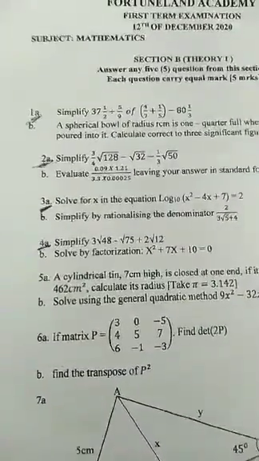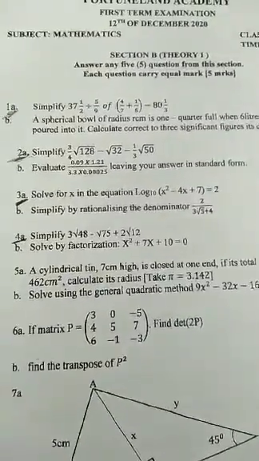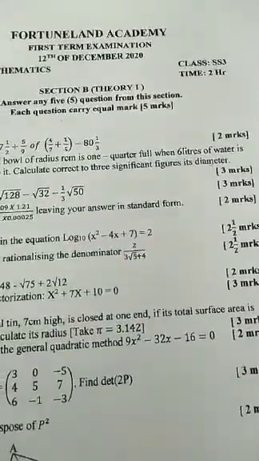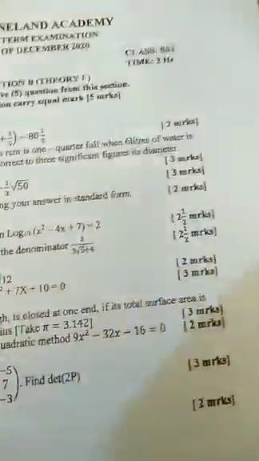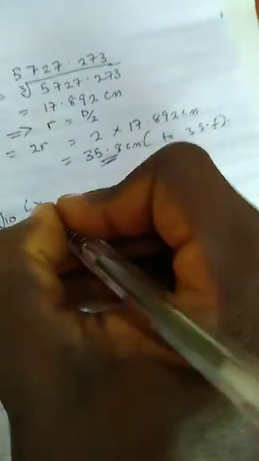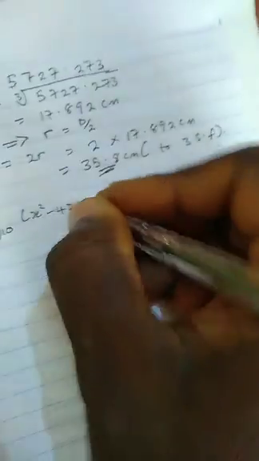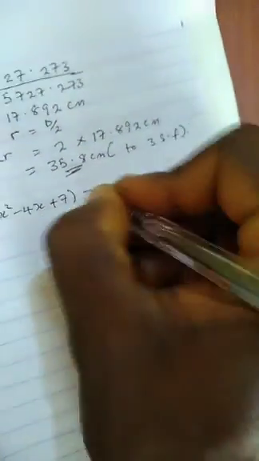Alright, so we move to question 3. And the question says 3a, solve for x in the equation log of x squared minus 4x plus 7 equals 2, and the log is in base 10. Okay, so 3a, we have log to base 10 of x squared minus 4x plus 7 equals 2.